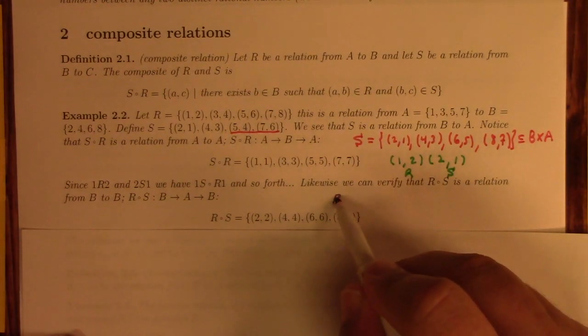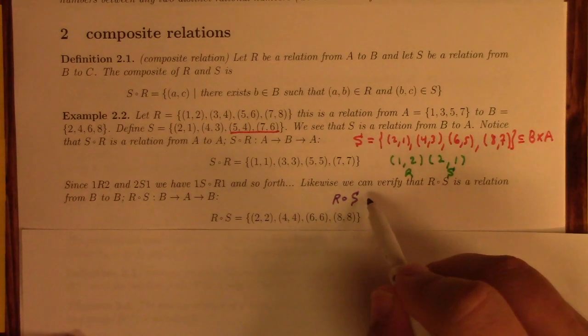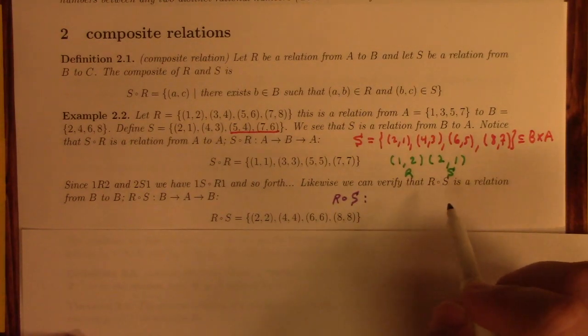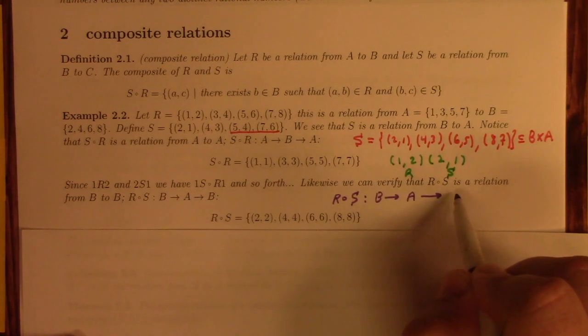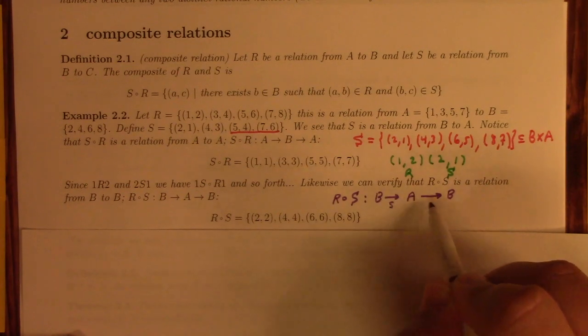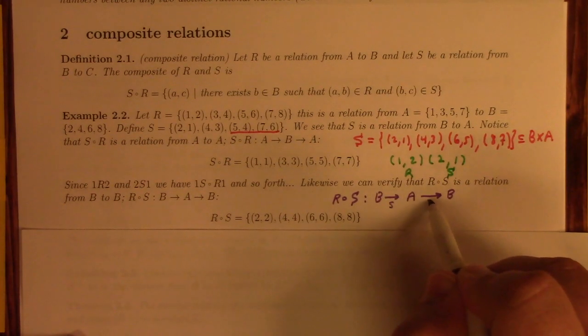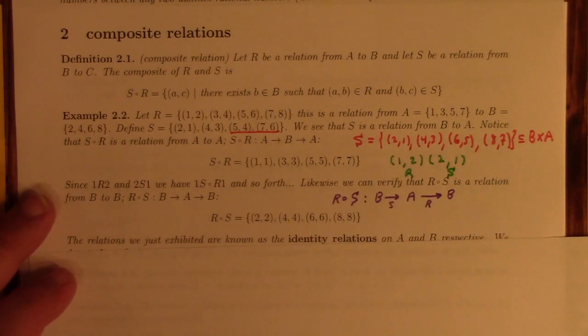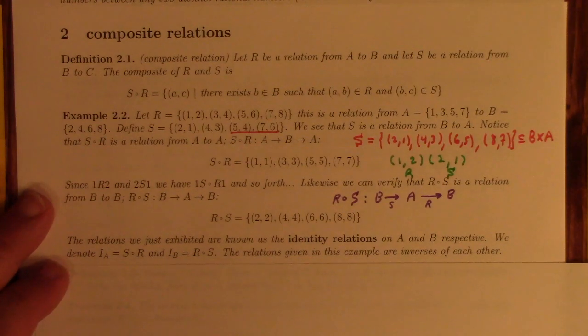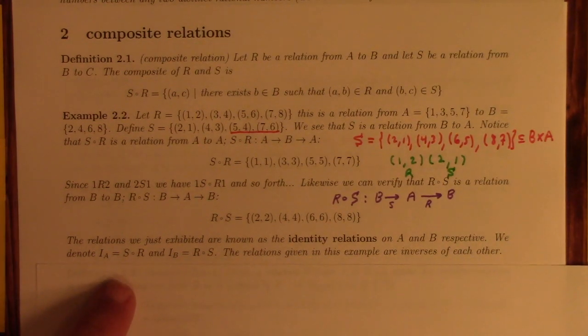R composed with S is something like S goes from B to A, and then R goes from A to B. So this is just like the pictures we draw for functions. We'll draw more of them next time. But my point is that the composite of S with R and the composite of R with S both give us what are called identity relations. In other words, the identity in A is S composed with R, and the identity in B is R composed with S. In fact, this example I just gave was an example of an inverse relation.